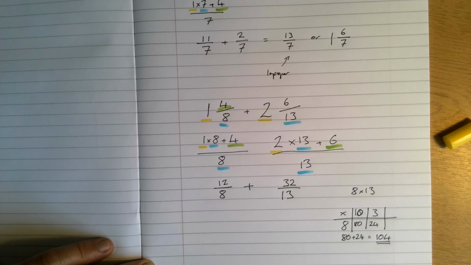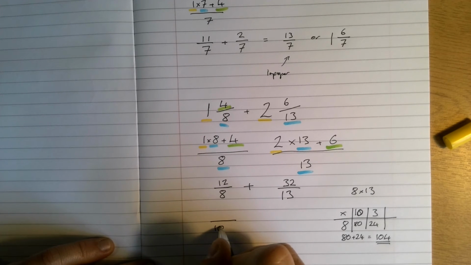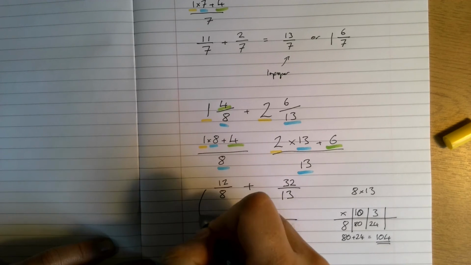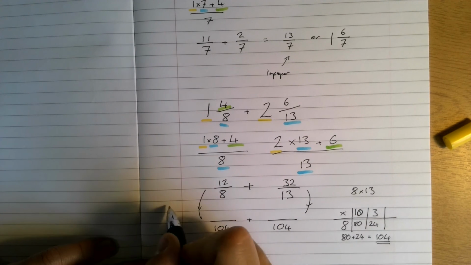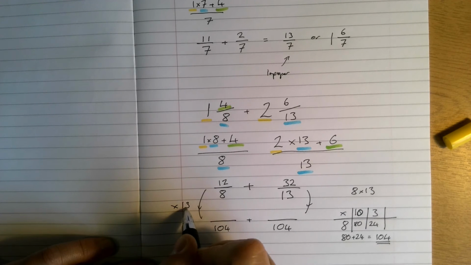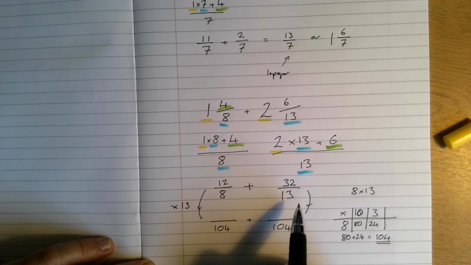So my denominator is 104. And then I've got to think, what did I times 8 by to get 104? I times it by 13. What did I times 13 by to get 104? I times it by 8.